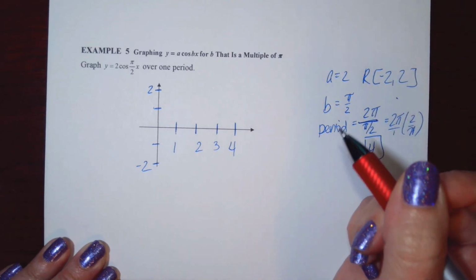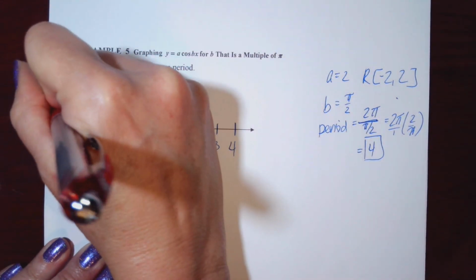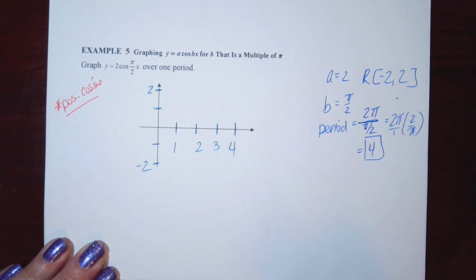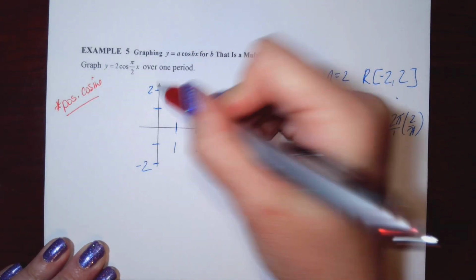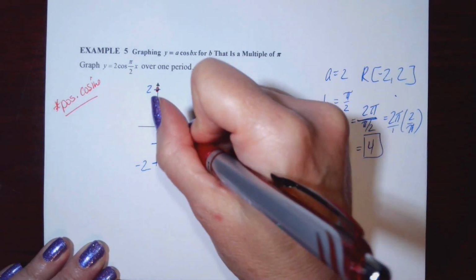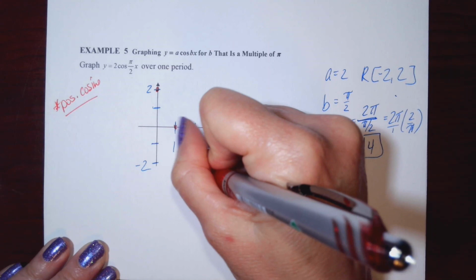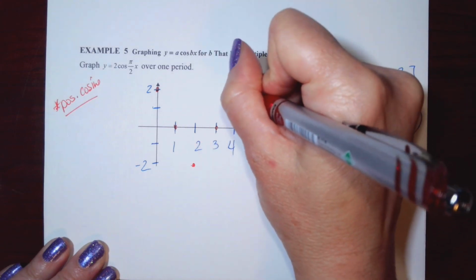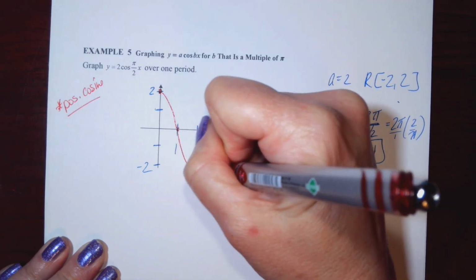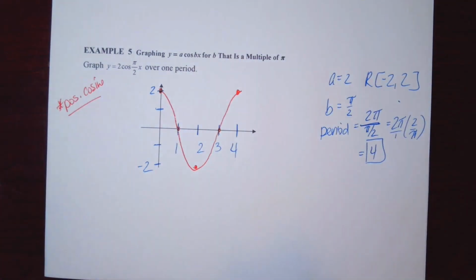I'm graphing a positive cosine function. Positive cosine. Cosine starts at peak when it's positive. It would start at trough if it were negative. So I've got peak, center, trough, center, peak. There's my 5 points for one cycle, one period of my cosine function.